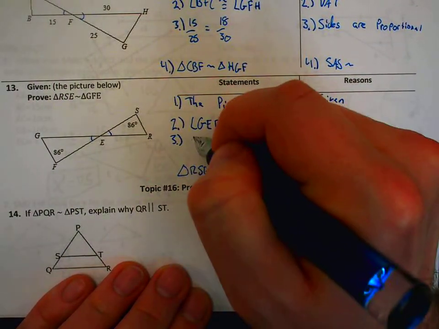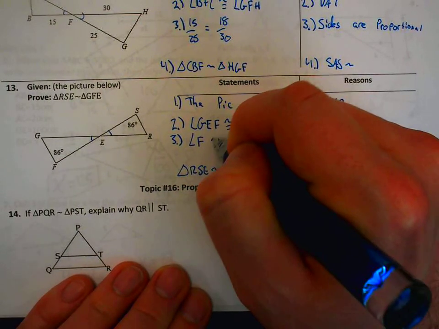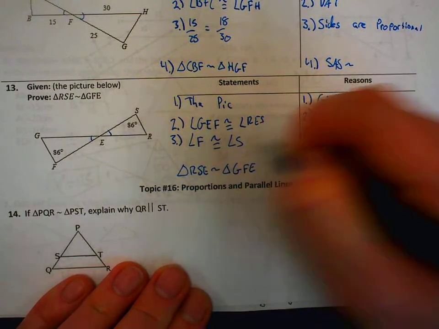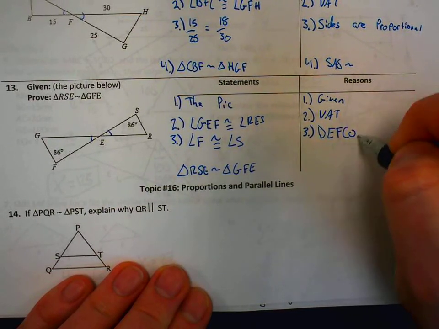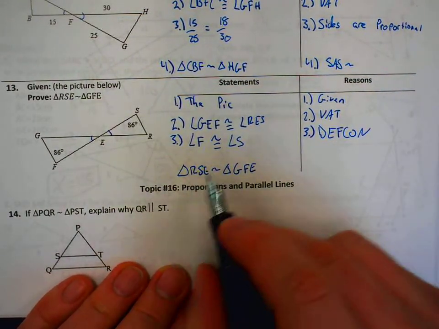So we'll write angle F is congruent to angle S. My reason, definition of congruence. Because their measures are the same, they have to be equal. They have to be congruent.